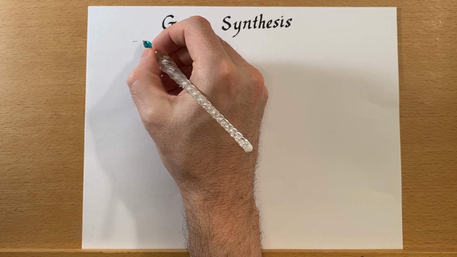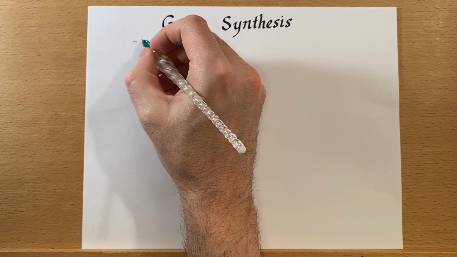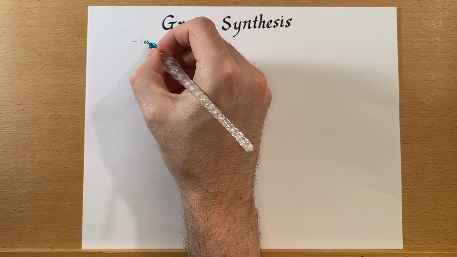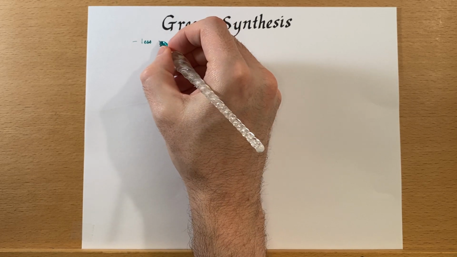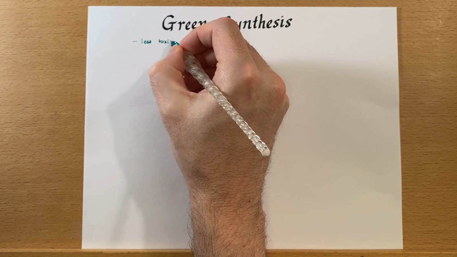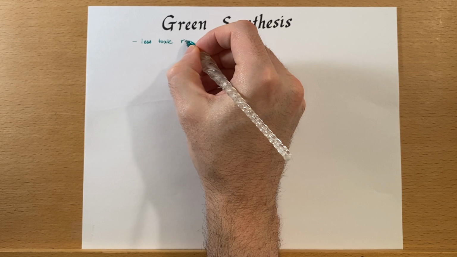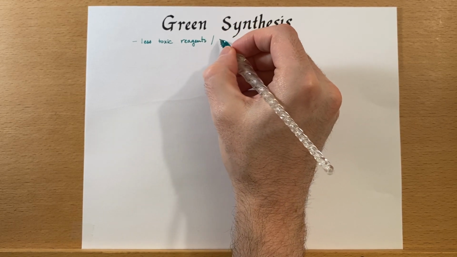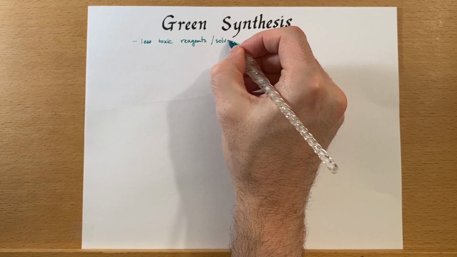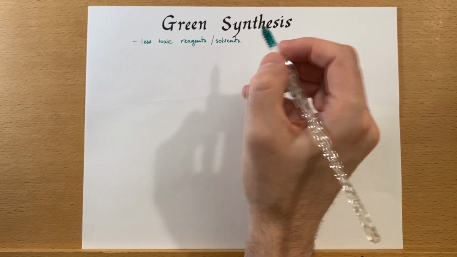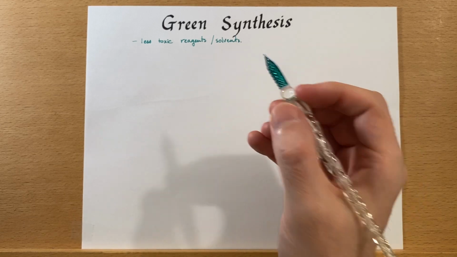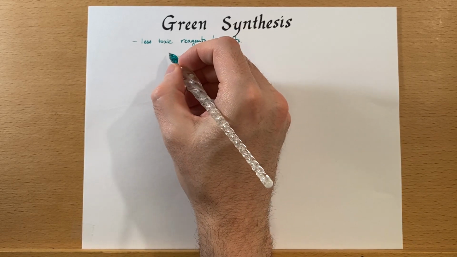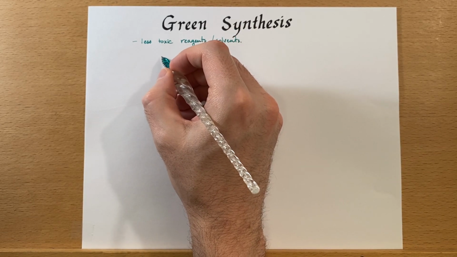So, let's consider how we could use less toxic reagents or solvents. And here's just an example that we could think of here.